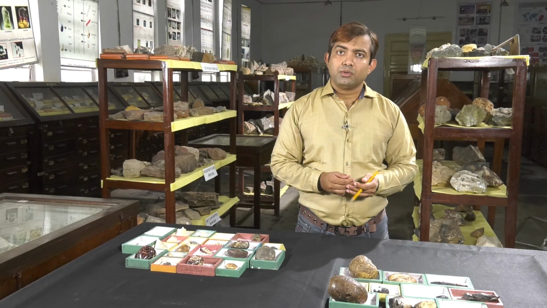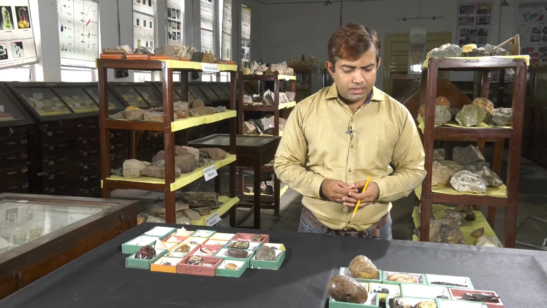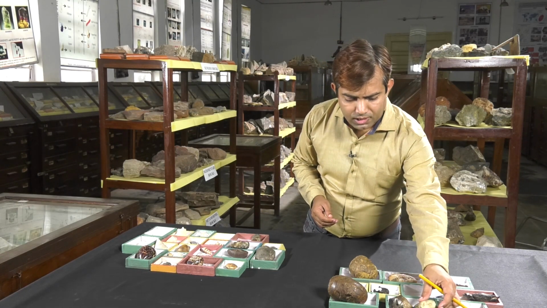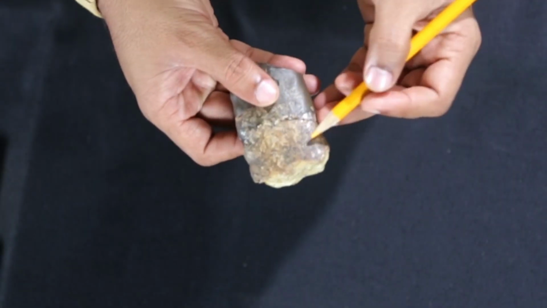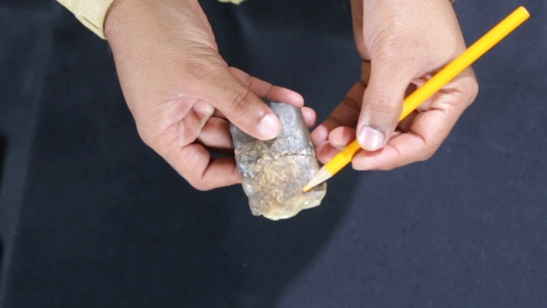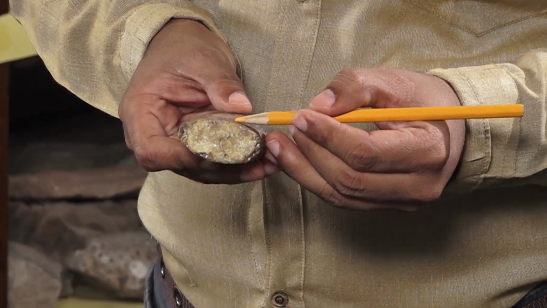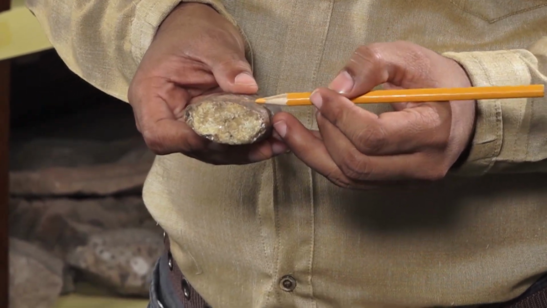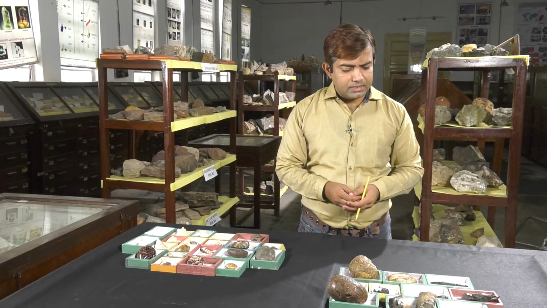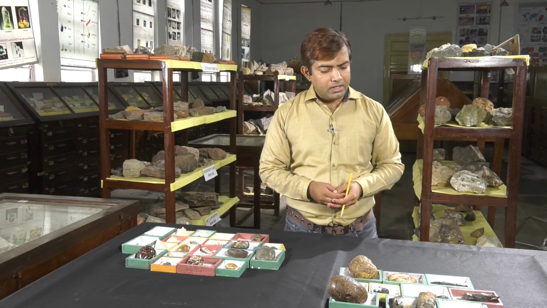Then we have Ammonoidea. Ammonoids have complicated suture lines. As you can see here, the suture line is a little complicated. We will be discussing this in the later session of this lecture. And then third is the Dibranchia.